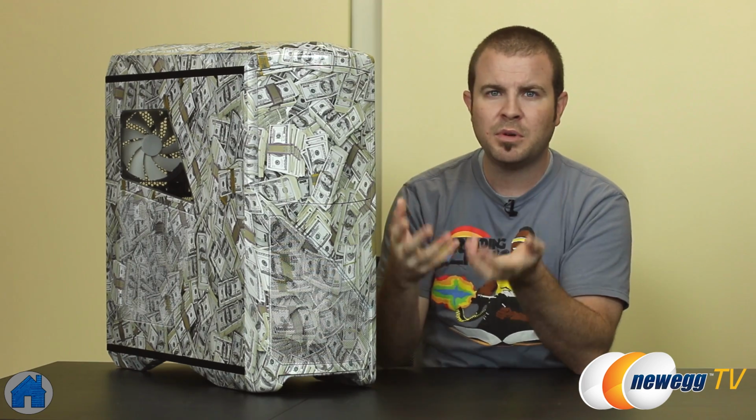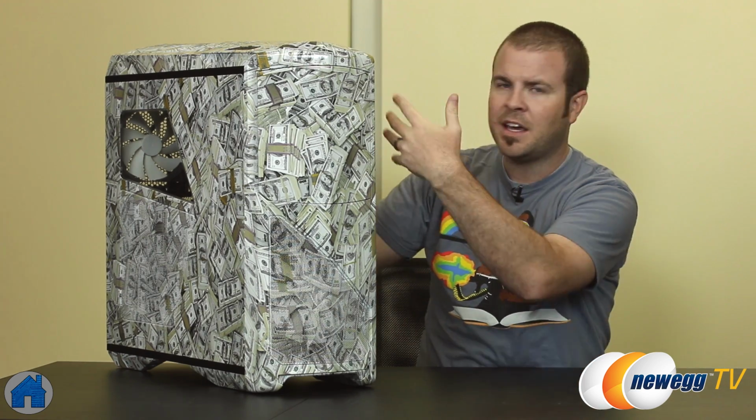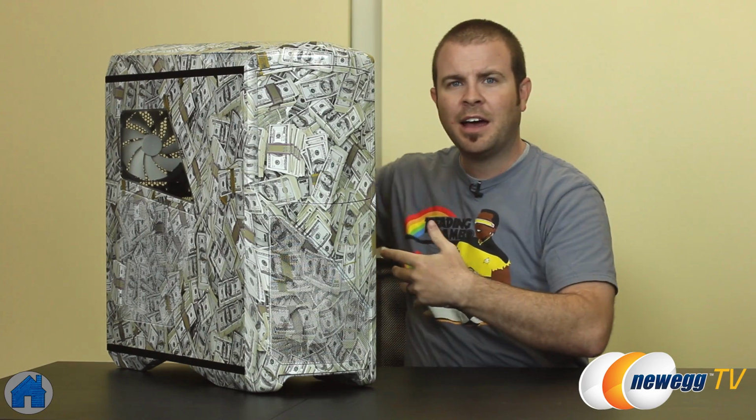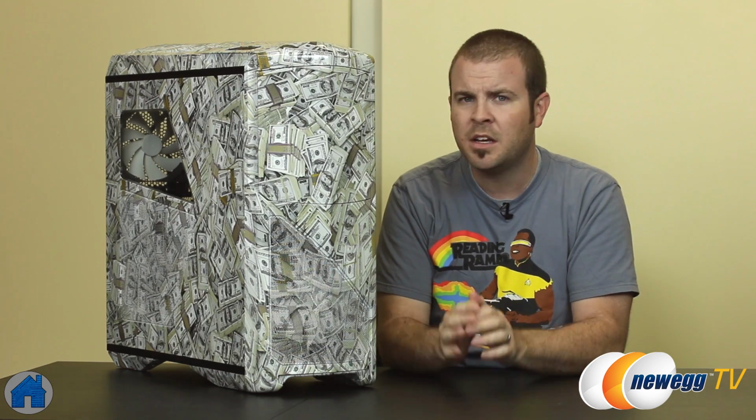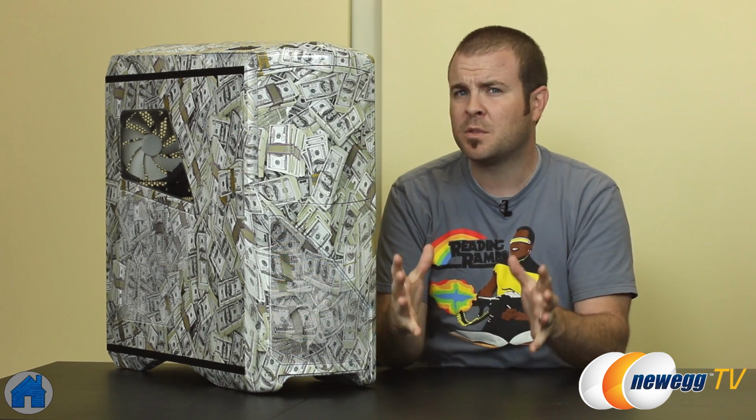And then of course build quality and things like having an interior paint job, having a side window on the side so you can look in and see your finished build after it's complete, all kind of add up to what makes a really nice case.